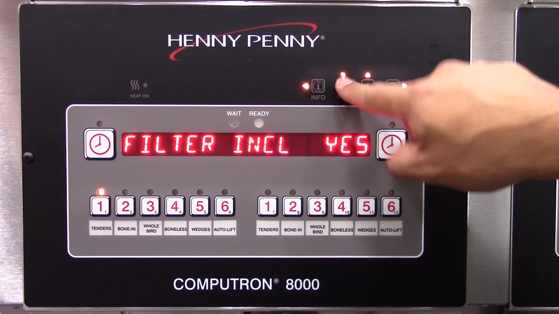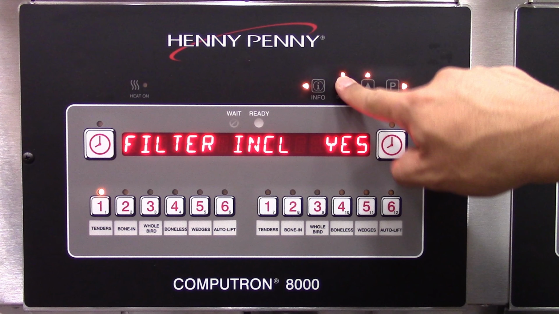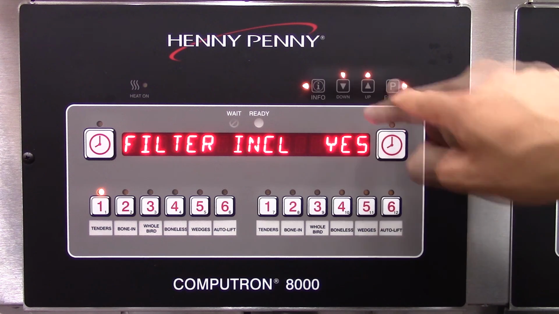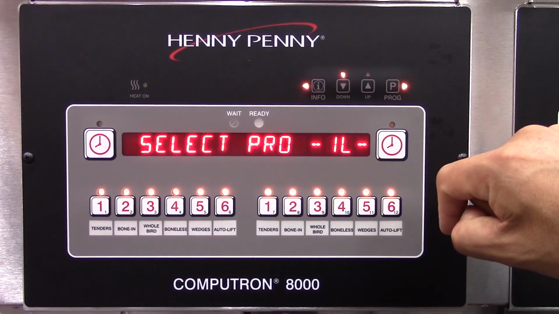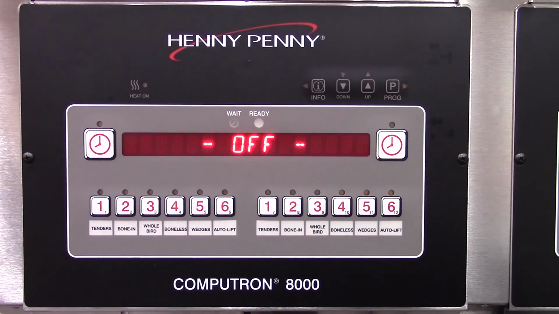Press the program button again and filter included shows in the display, along with no or yes. Press the up and down buttons to yes if the product is to be included in the filter count or no if it is not. To exit the program mode, simply press and hold the program button for 3 seconds. Repeat all the steps described here to program all other products on the control.